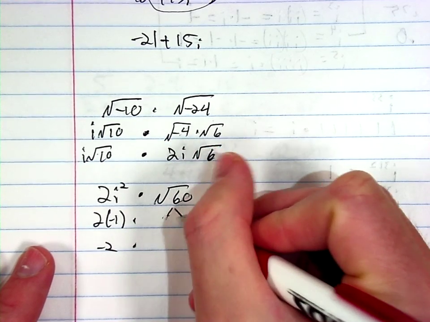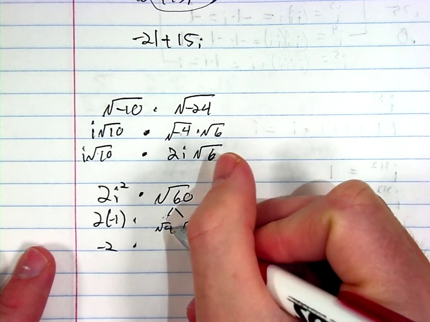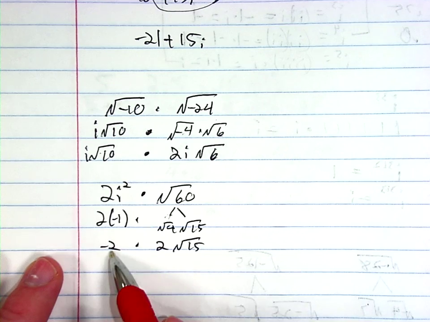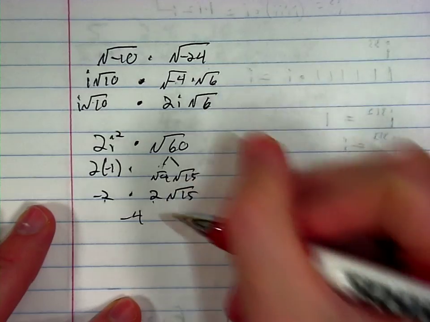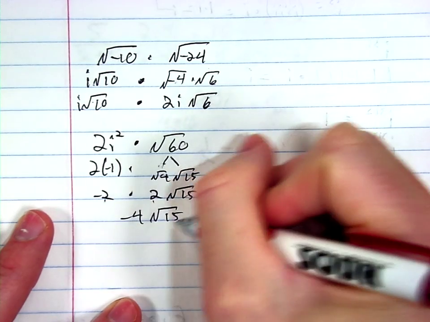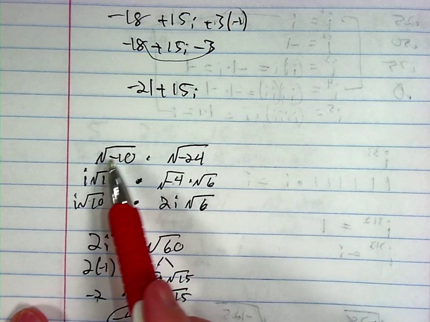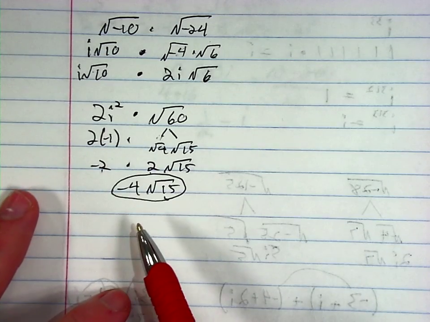So it's going to break apart to the square root of 4 and square root of 15. Square root of 4 is 2. So now I have negative 2 times 2 is negative 4, square root of 15. We reduce as much as possible first, then we multiply, and then we reduce some more.